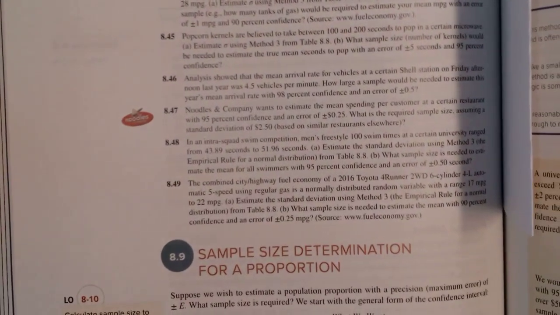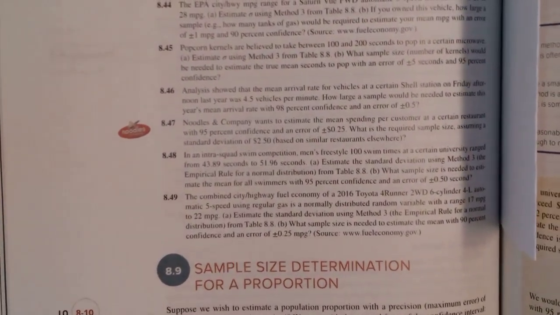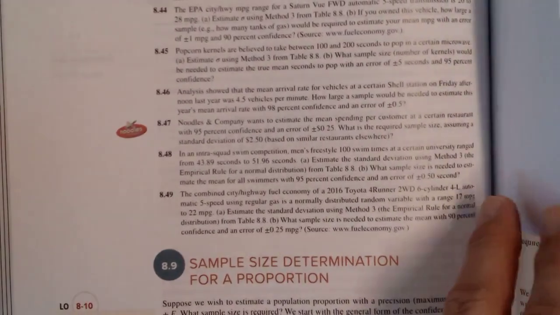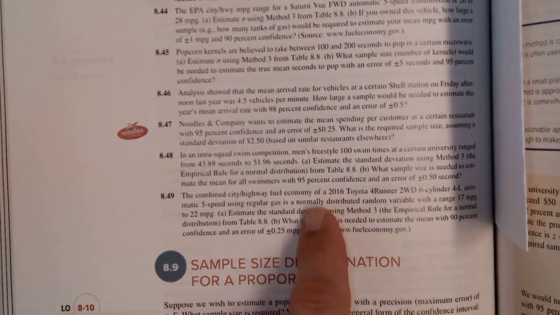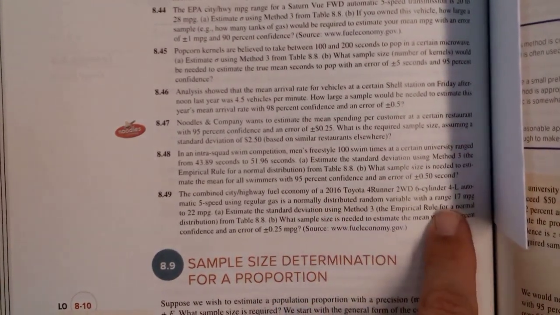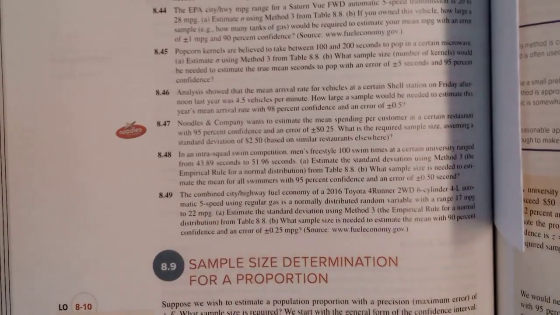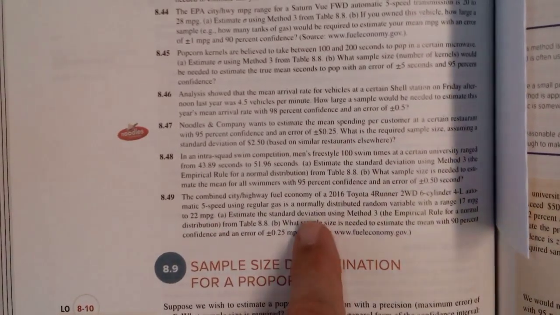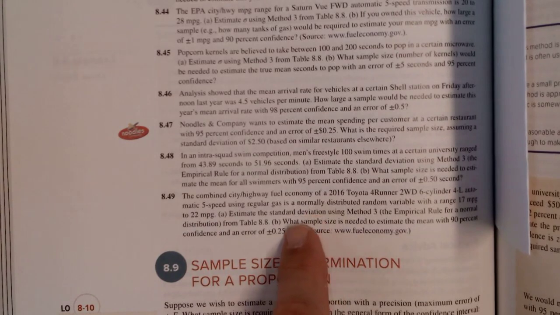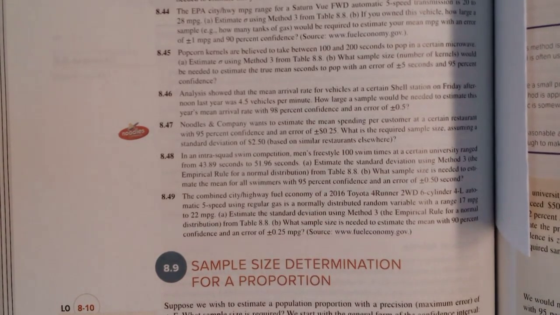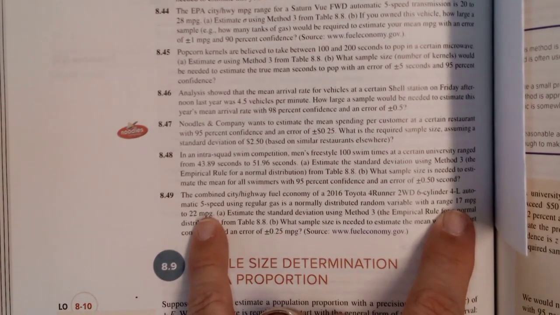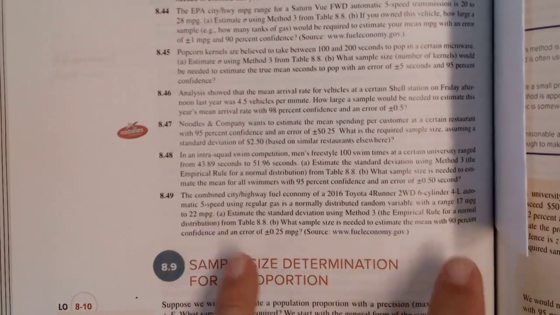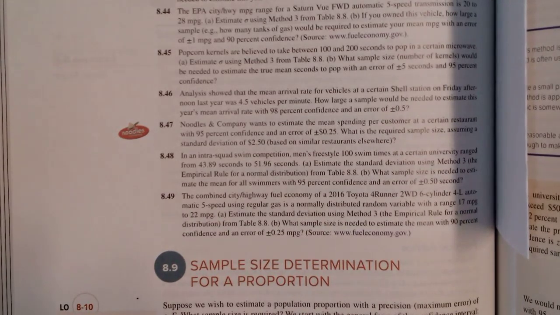So here in problem number 49, the combined city highway fuel economy for a 2016 Toyota 4Runner 6-cylinder 4-liter automatic 5-speed is normally distributed with range 17 to 22. If I assume that's a normal distribution, I can estimate the standard deviation. 22 minus 17, divided by 6, is 0.83. There we go.